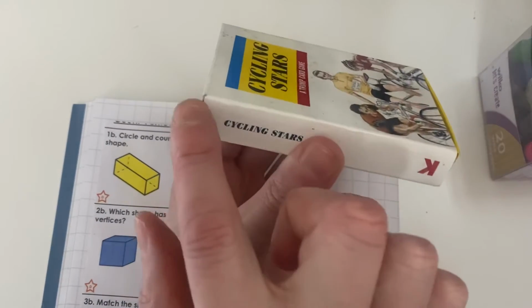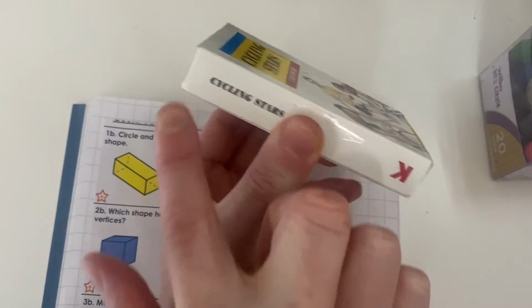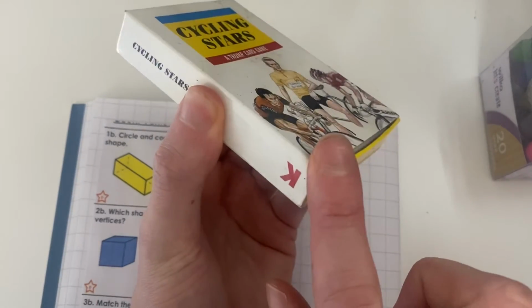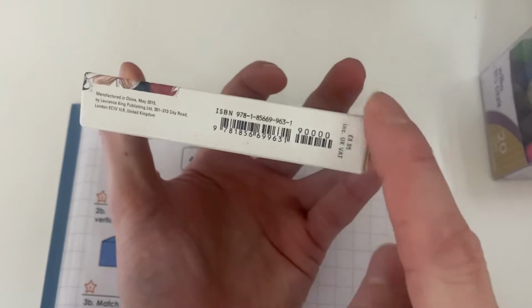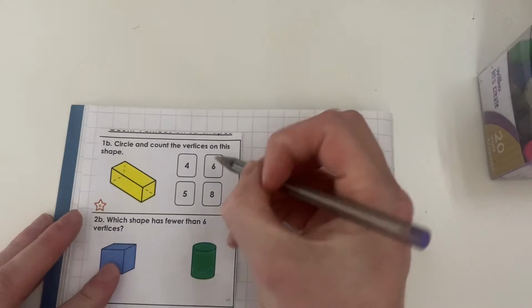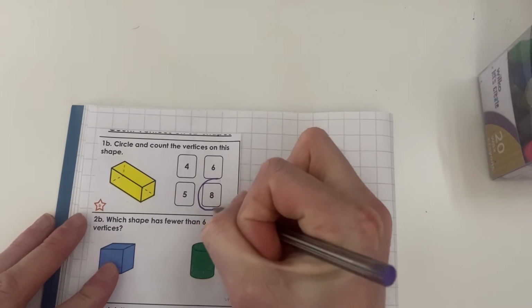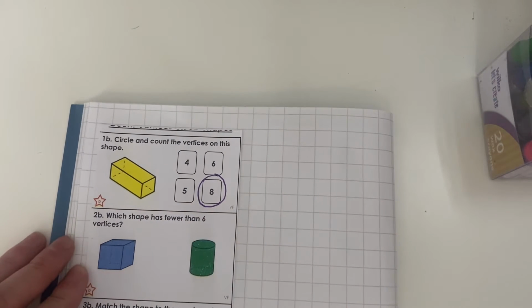We want to count the vertices, so the corners. So we've got 1, 2, 3, 4. Turn it over. 5, 6, 7, 8. Eight vertices on a cuboid.